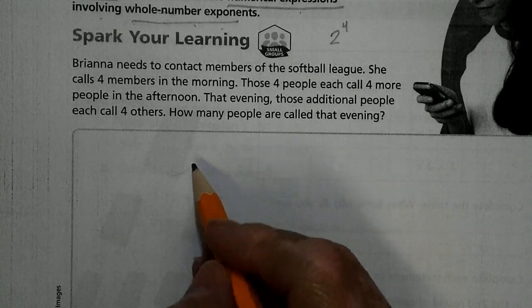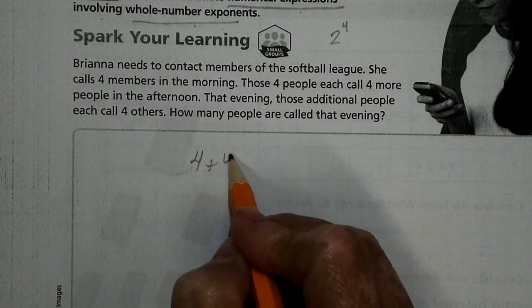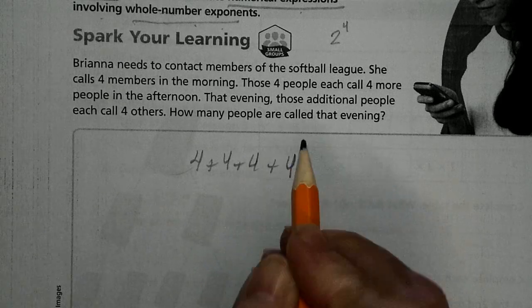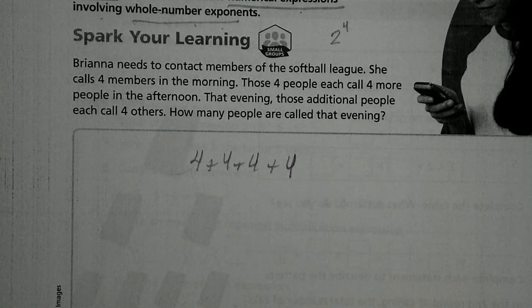Any thoughts? I feel like how we would solve this is that we would have to add up. Okay, add what up? We have to add all the members up and then subtract what has been in the evening. Okay, so you mean add 4 plus 4 plus 4 plus 4? You couldn't do that because it said who called that evening. Right, so we do need who got called in the evening. That is correct.